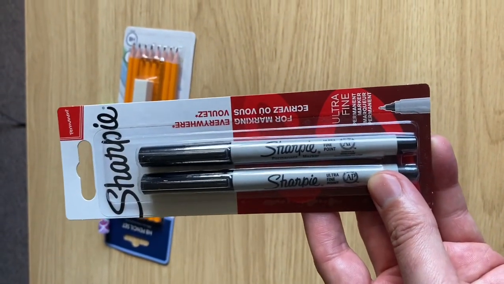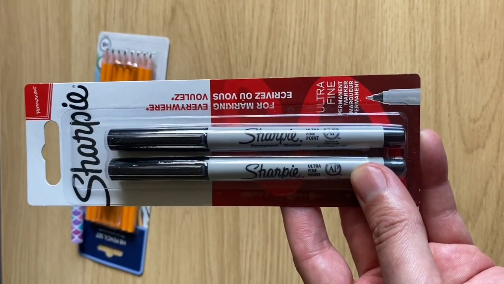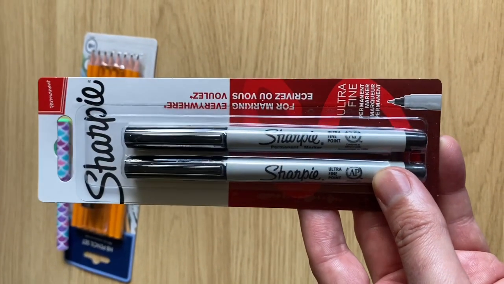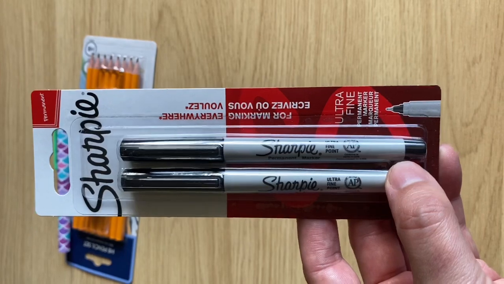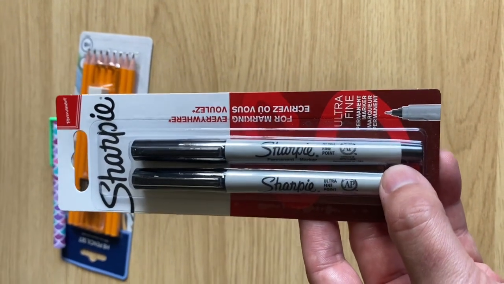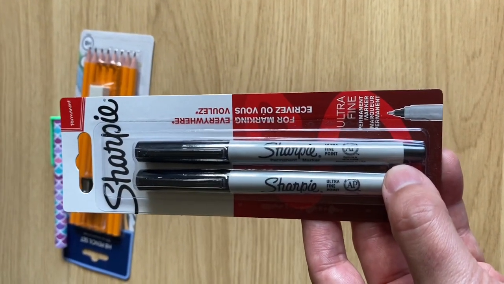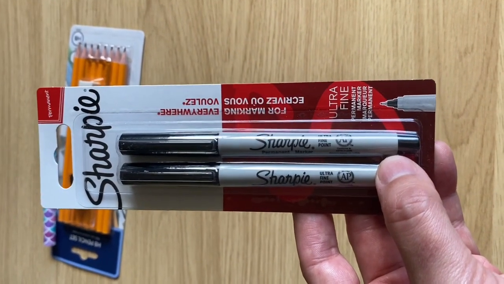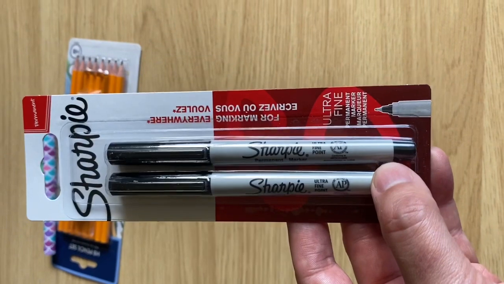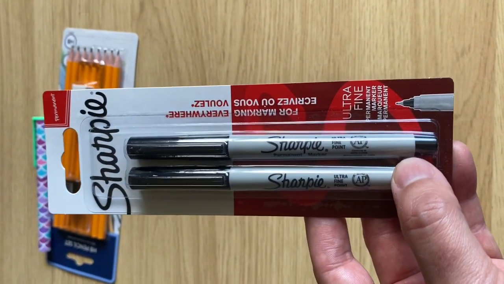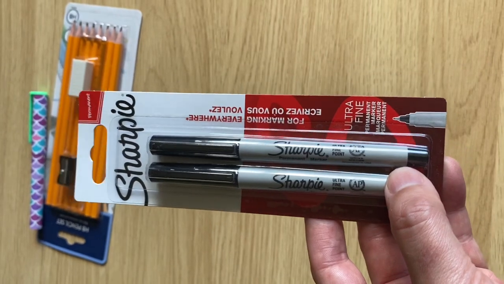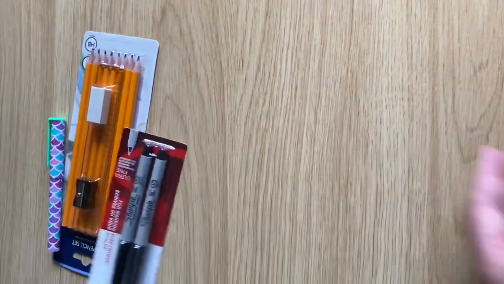I got some ultra fine Sharpies. I absolutely love these things. They're great for, obviously, if we're going to be generating a dungeon on paper using a pencil. It's nice to kind of go over the lines and give them a bit more permanence and just make them really stand out with Sharpies. Sharpies are just your best friend when it comes to getting creative with tabletop role-playing games.